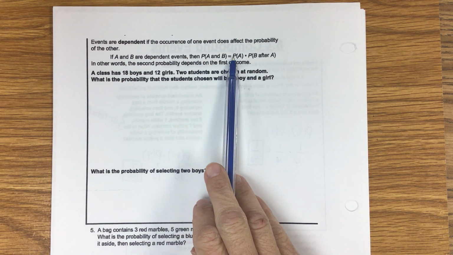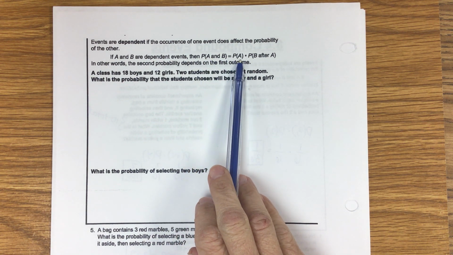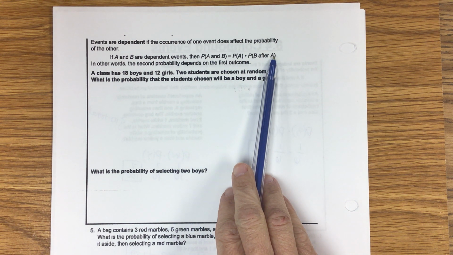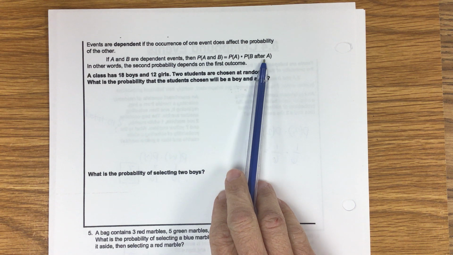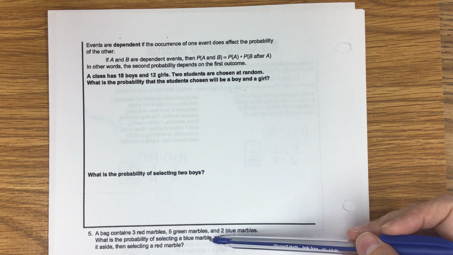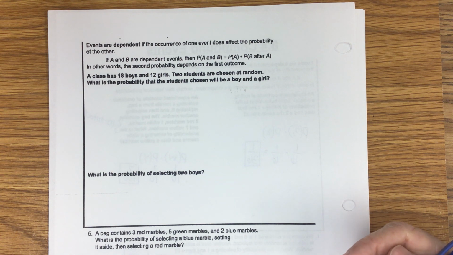So you first have to have A happen. Once A happens, then you take the probability of B after A has happened. So it's going to be a little bit more work to figure that out. We'll do a couple of examples here, and then I've got more on the bottom of 5, 6, and 8. They're numbered a little weird, but we'll go with it.